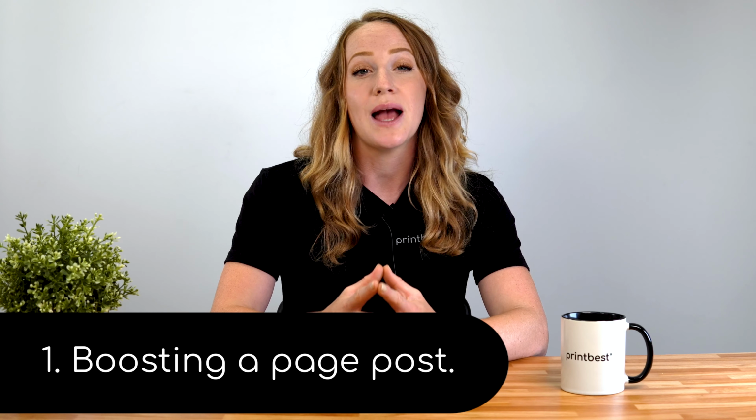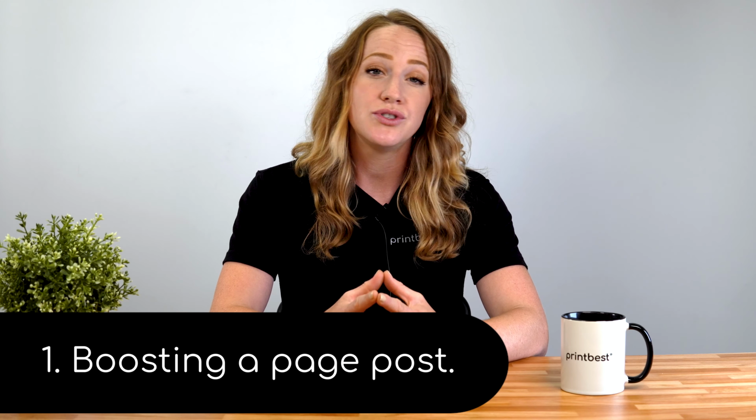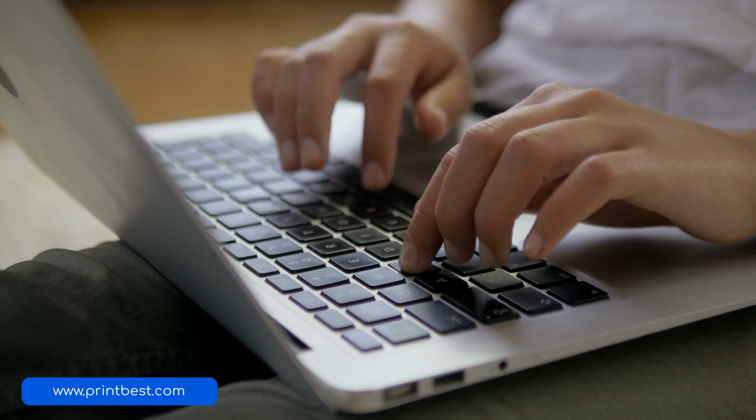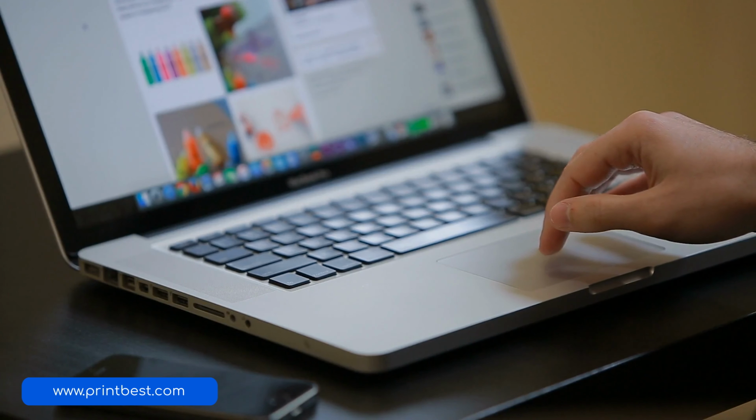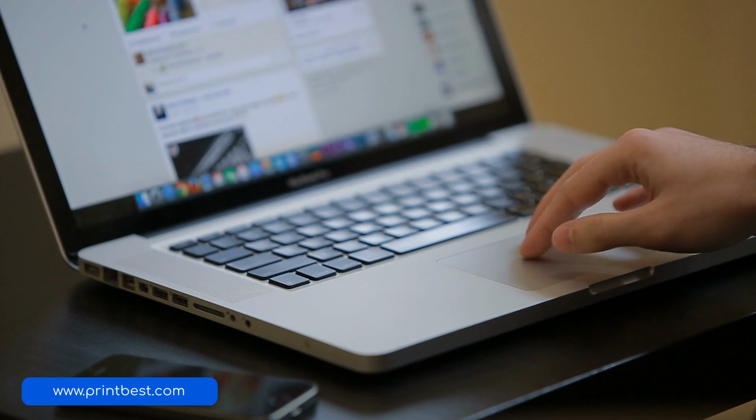Moving on, there are 3 ways to create a Facebook ad. The first way is boosting a page post. You can go to your Facebook business page and look at one of the posts you've created, and there should be an option to boost the post. Once you've clicked on that, it should walk you through creating the ad. This is to get some more activity and traffic around this particular post, but that may not be the right way for you as you're limited with your options, targeting, and settings.